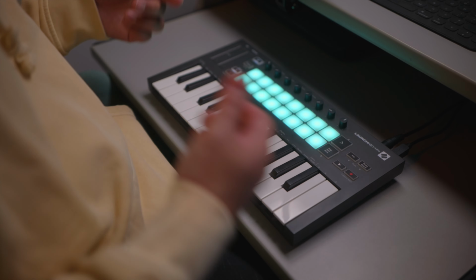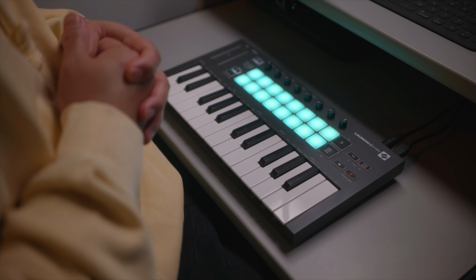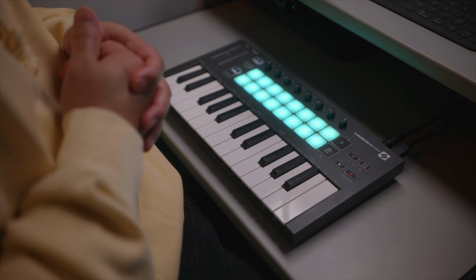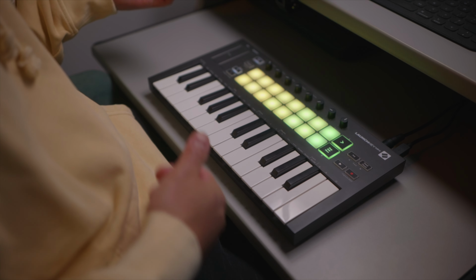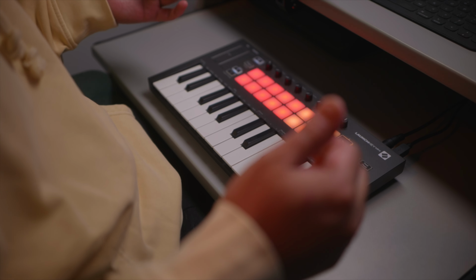So you can find this MIDI keyboard brand new anywhere between $100 to $150. You can buy it used for less than $100. So I actually picked up this controller secondhand and I picked it up for $60, and it was still in really great shape and it came with the original box.